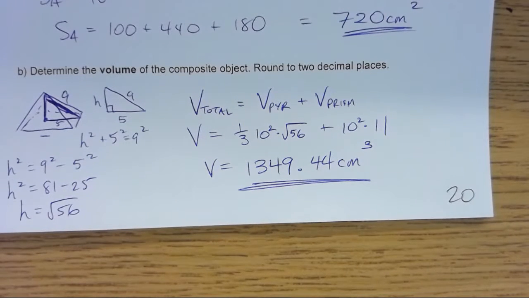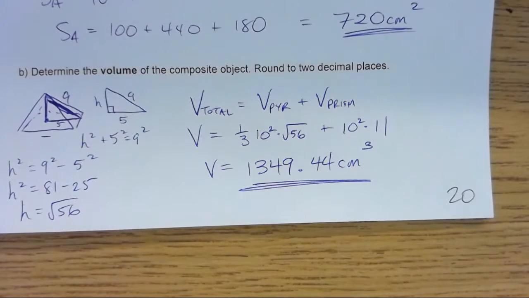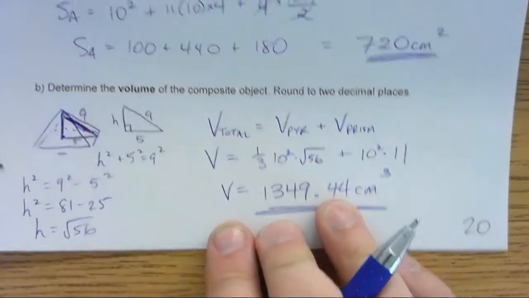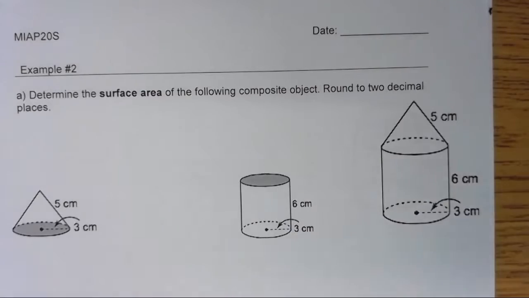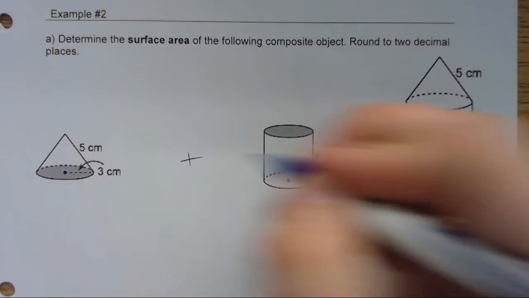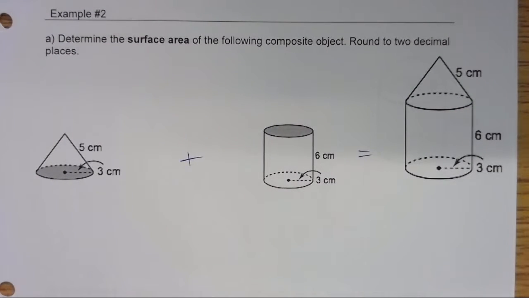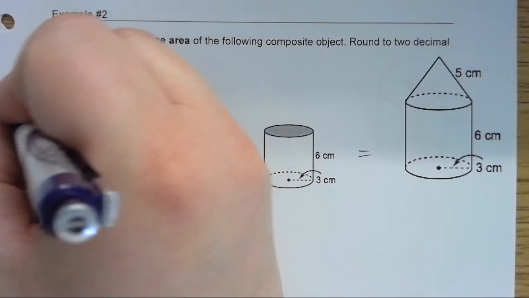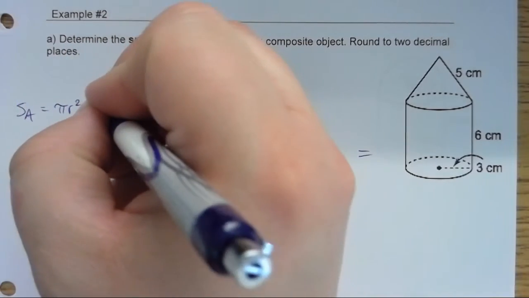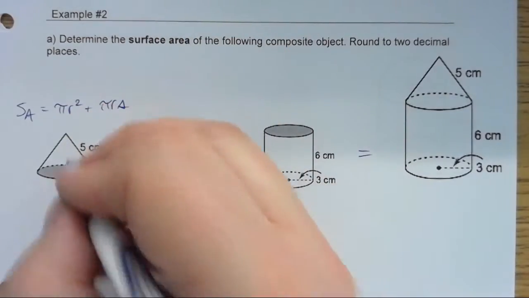Okay, so that's example 1. Example 2, we'll stick a cone on top of a cylinder. So example 2 is a cone on top of a cylinder. So once again, it's basically this object plus this object equals that object. All right, surface area. Well, I've got everything I need. Remember that the surface area of this thing is pi r squared, which is the circle it's sitting on, plus pi rs, which is the curved part of the cone.